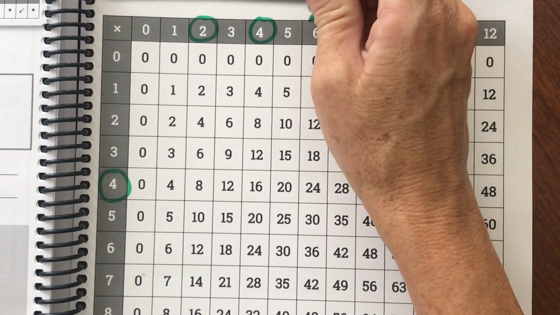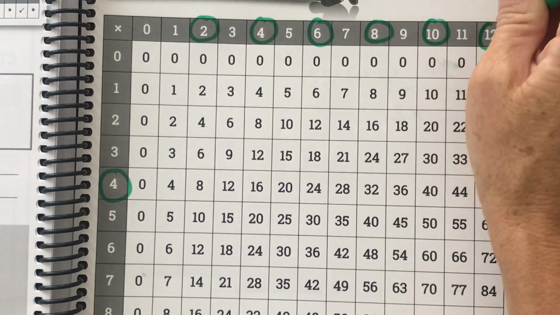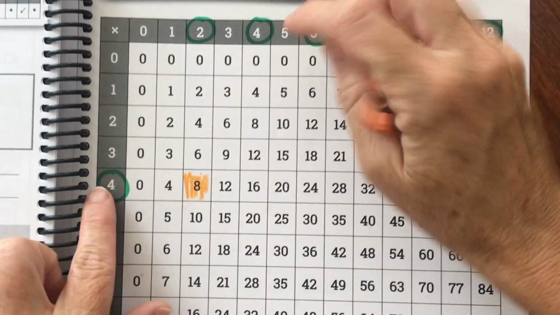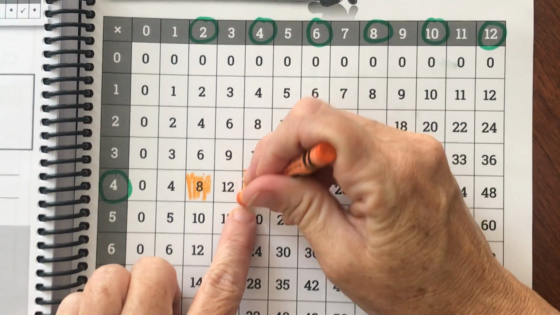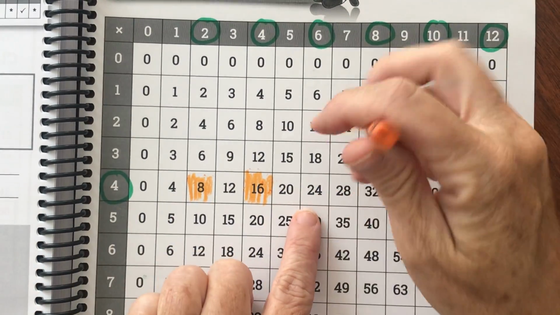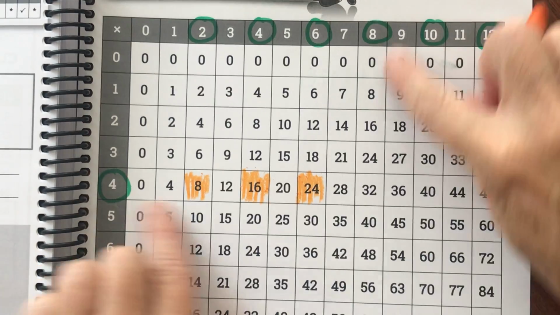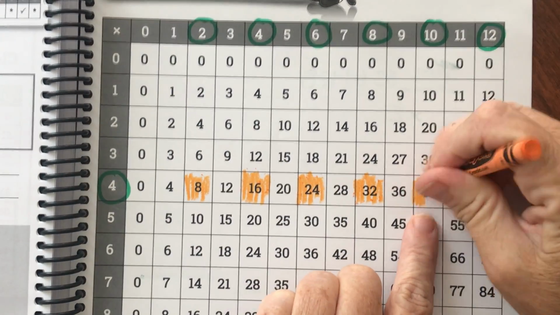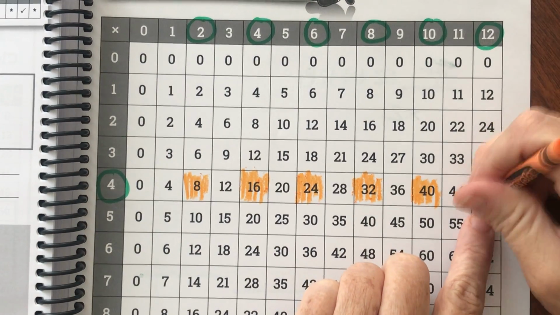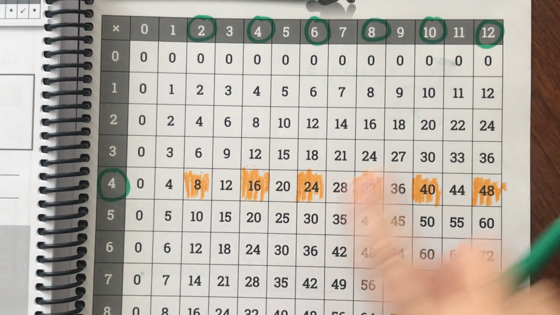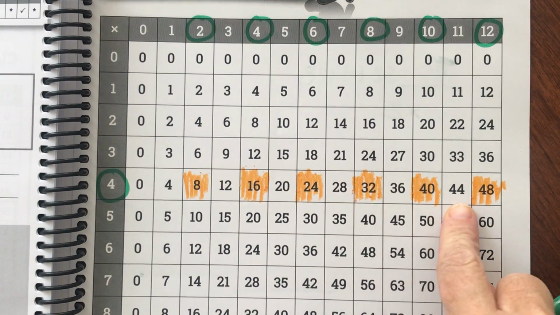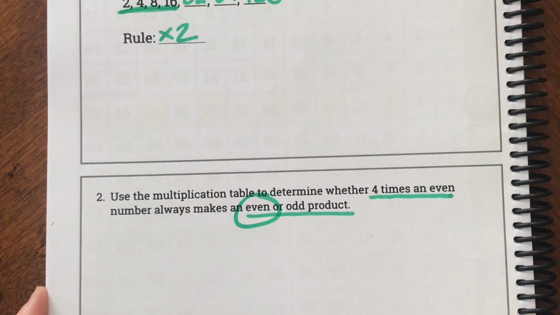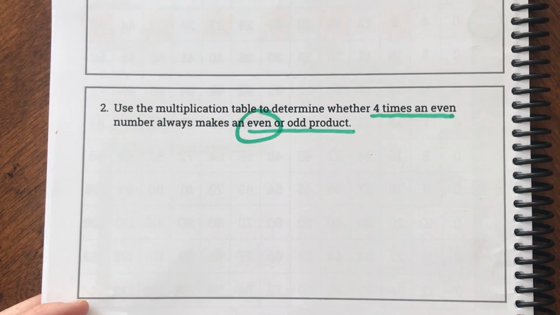2, 4, 6, 8, 10, and 12 are my even numbers. So 4 times 2 is 8. 4 times 4 is 16. 4 times 6 is 24. 4 times 8 is 32. 4 times 10 is 40. And 4 times 12 is 48. Okay, so all of our products are even. So our answer would be there. All of our products became even when we multiplied that.